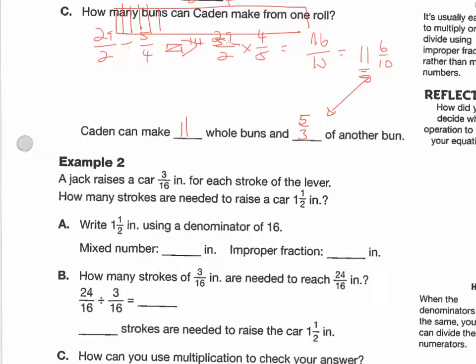Okay, a jack raises a car 3/16 of an inch for each stroke of the lever. So how many strokes are needed to raise a car 1.5 inches? Write 1.5 inches using a denominator of 16. So let's convert this to a mixed number. Alright, so 1, we've got to change half into 16ths. So what do we multiply 2 by to get to 16? Well, you multiply it by 8, so you need to do that to the top as well.